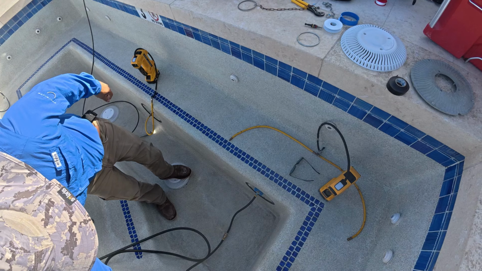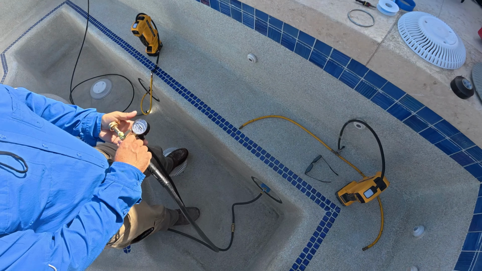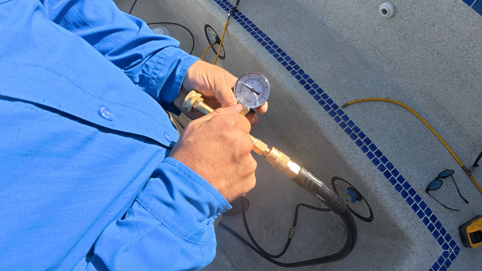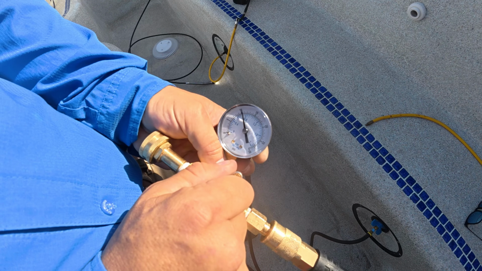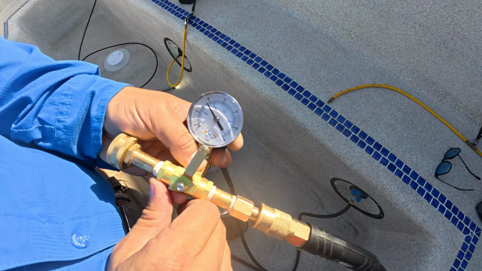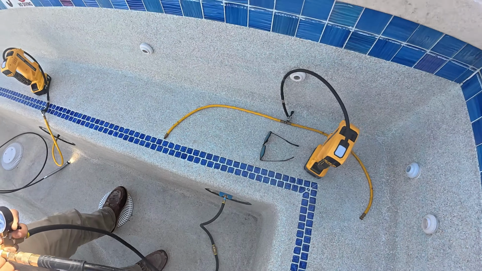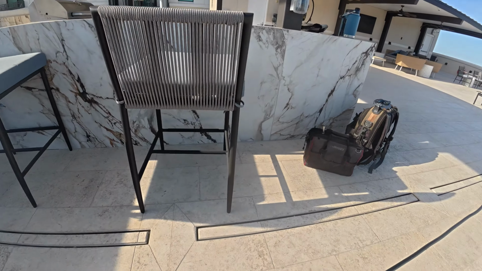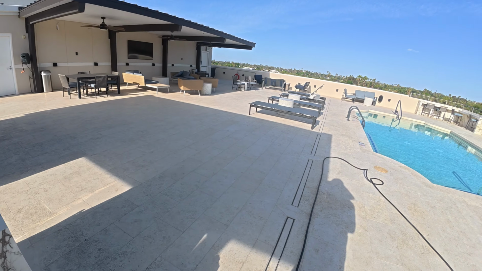Great, so we found our leak. It's actually in a union, a cup link. It's a cup link that's actually leaking. So as you can see, it keeps failing. Let's go down there and see what we find. Let's take you on a tour of what we see down there.